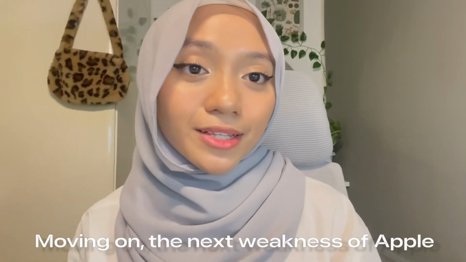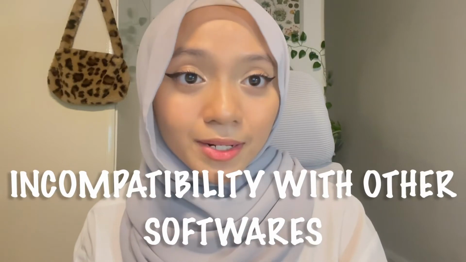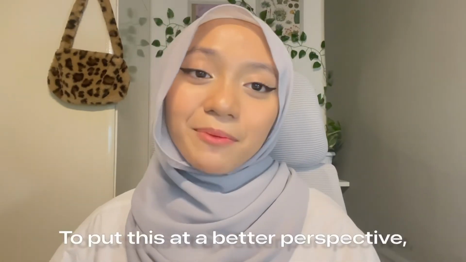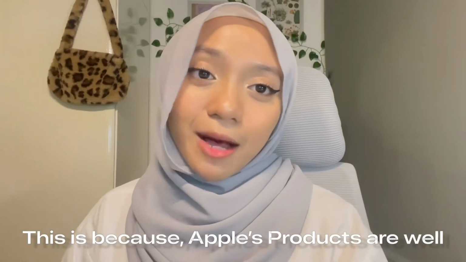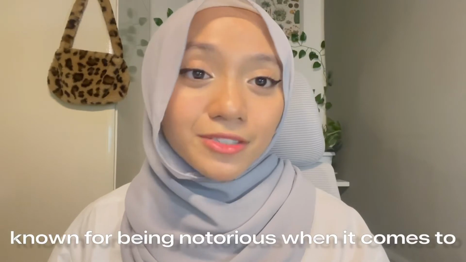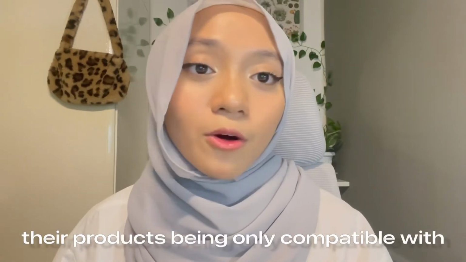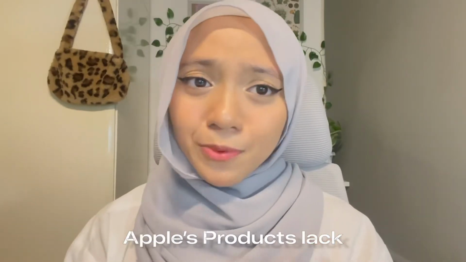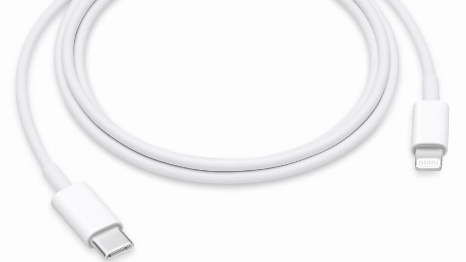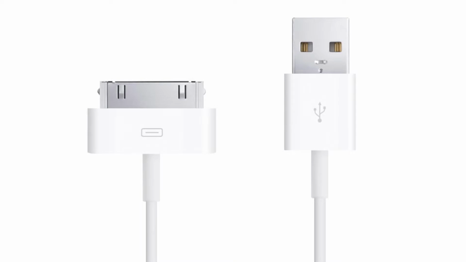Moving on, the next weakness of Apple is its incompatibility with other software. To put this in a better perspective, when you purchase an Apple product, you are instantly sucked into the Apple universe. This is because Apple's products are well known for being notorious when it comes to being only compatible with Apple's accessories. To give you a good example, Apple's products lack ports, they also use unique charger cables, and they also lack jack ports.